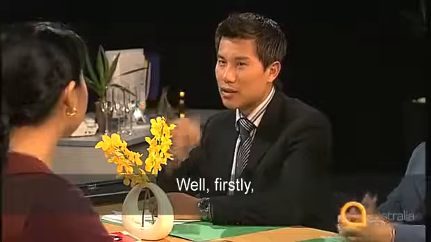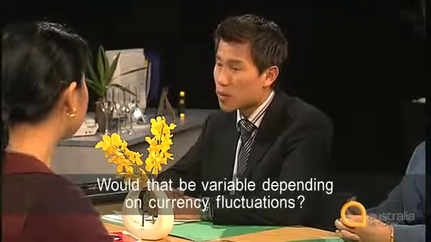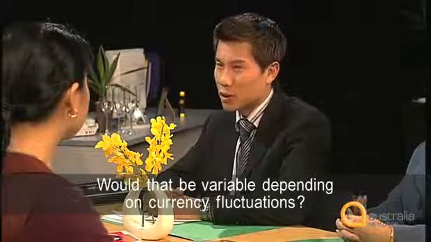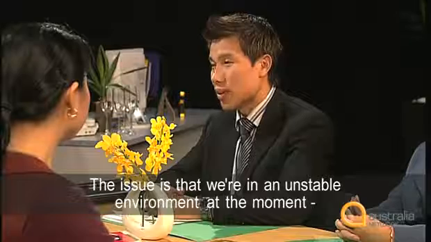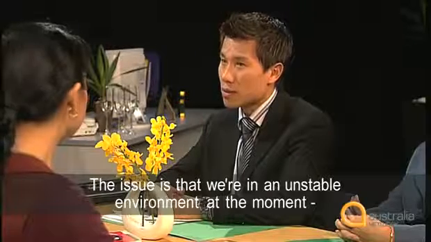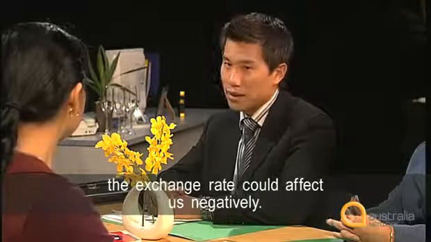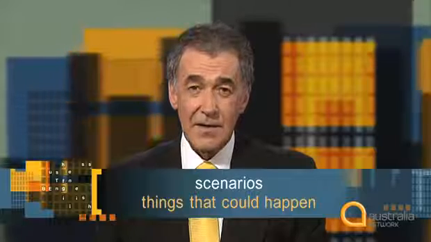Let's look now at Victor's first condition. Well, firstly, the price you're proposing, would that be variable depending on currency fluctuations? The issue is that we're in an unstable environment at the moment. The exchange rate could affect us negatively. When Victor is talking about conditions, he is exploring various scenarios or things that could happen.